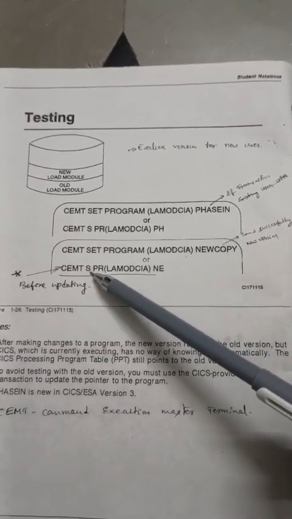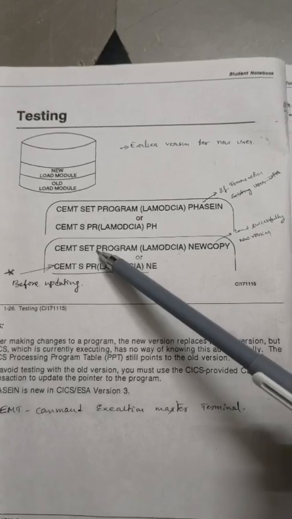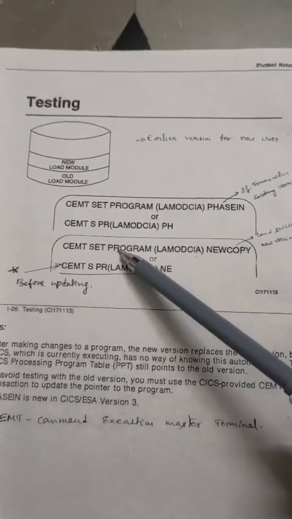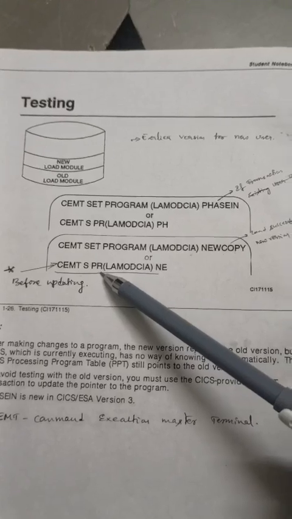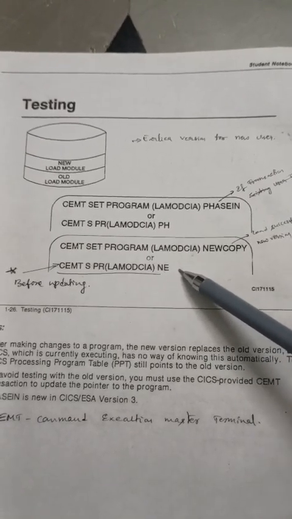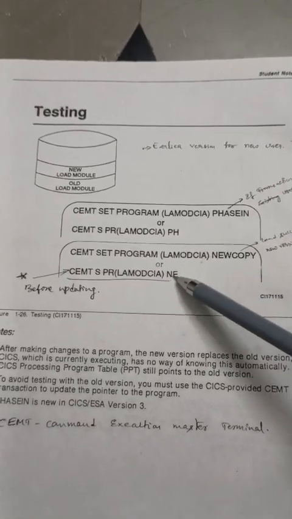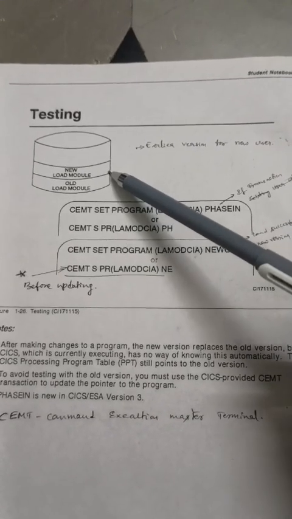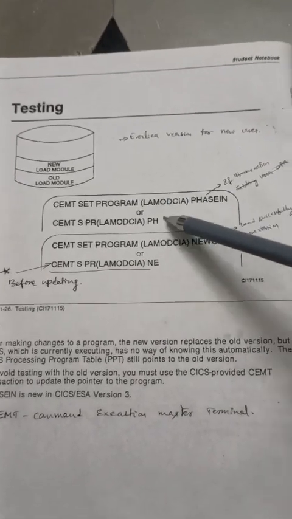Instead of SET, use S and a space, and instead of PROGRAM, we can code PR and the program name with NEWCOPY. It will create the new load module. And this is also one of the syntaxes.